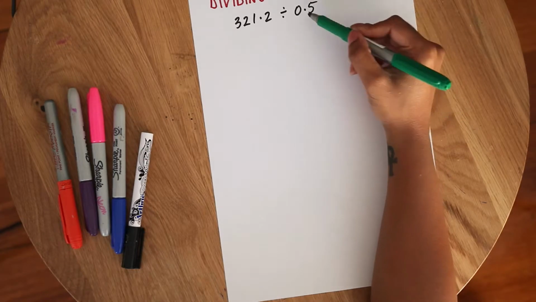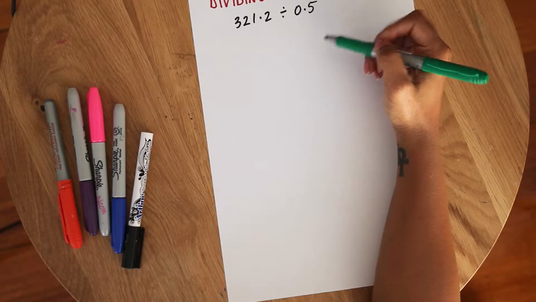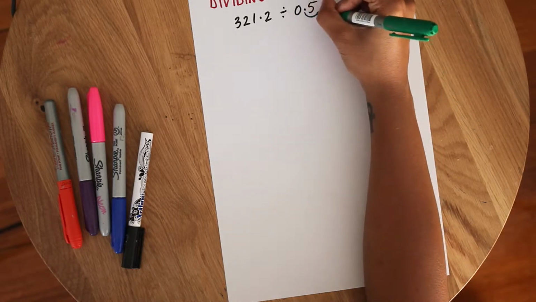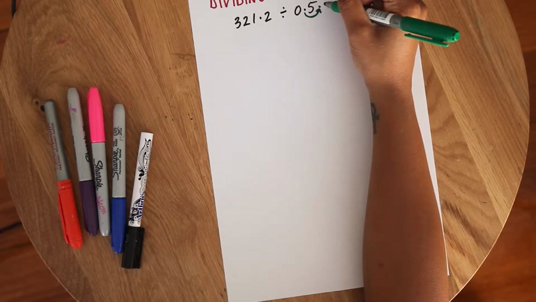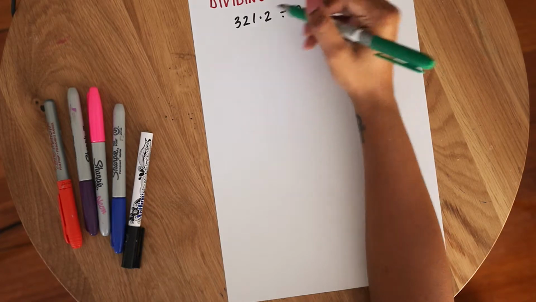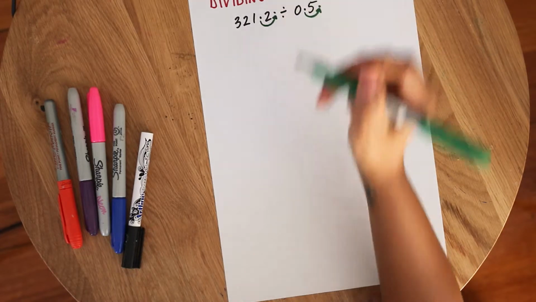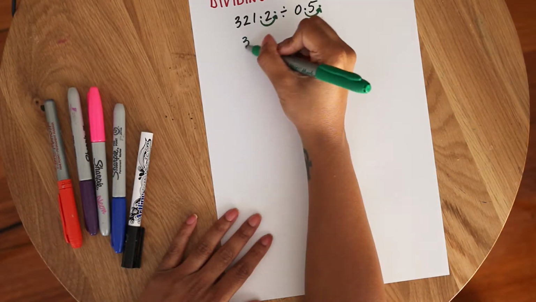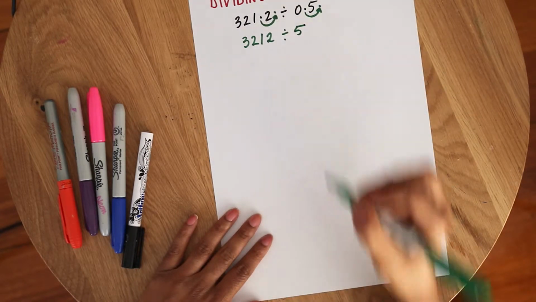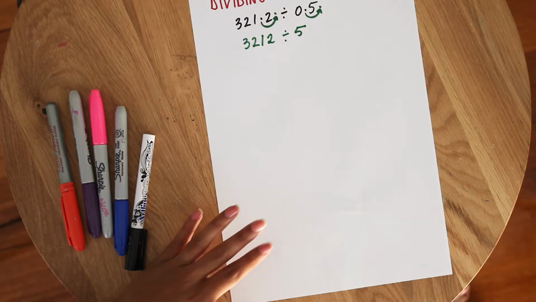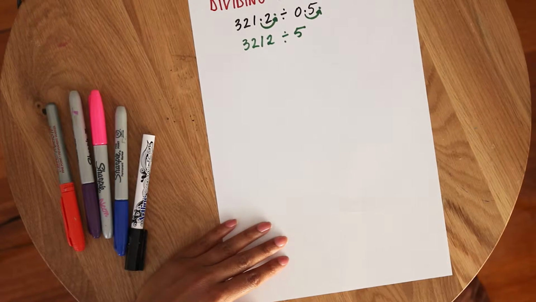So what we do is we try and get this decimal point to go after the last number of our decimal. With this one, it's pretty simple. We're just moving it here, which means we're only moving our decimal point one spot. Whatever we do on this end of the sum, we've also got to do on this end of the sum. So we're going to move this one one spot. So our new sum is actually 3212 divided by 5. As you can see, it's a much easier sum because we're only dealing with whole numbers. And that's the key.